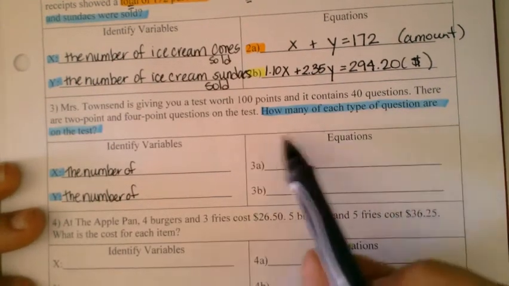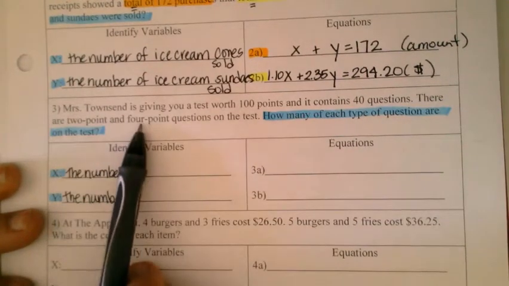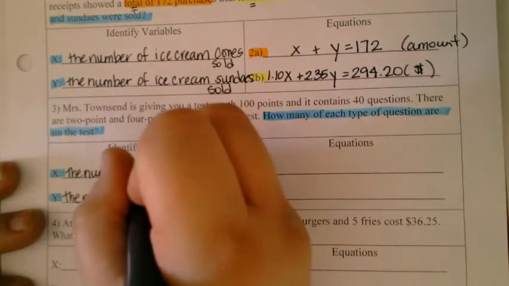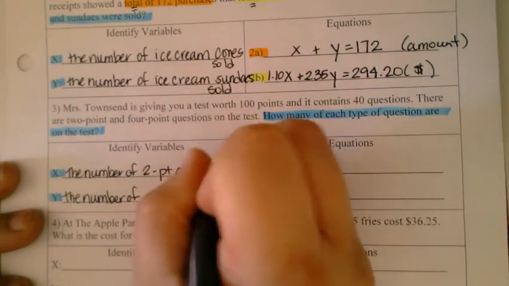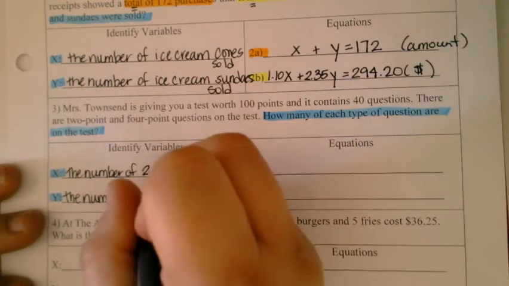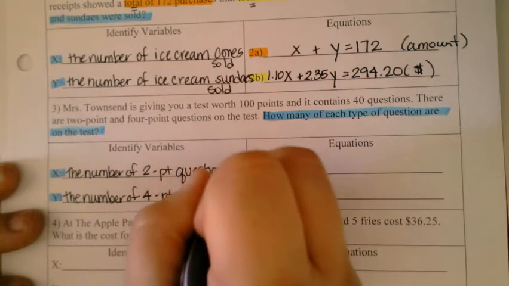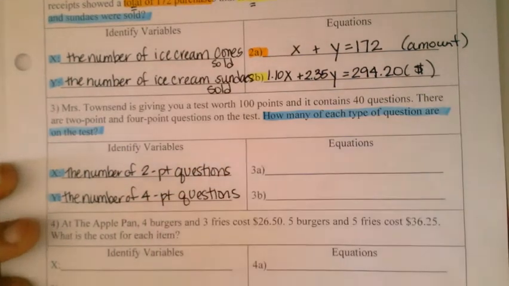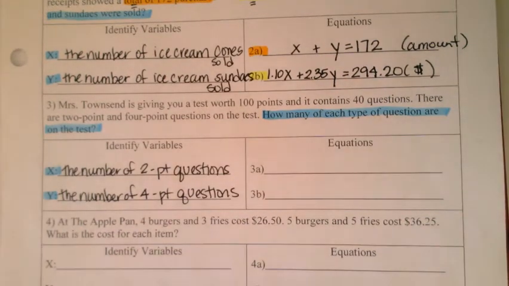Well, let's look back at what the types of questions are. We were told that there are 2-point questions and 4-point questions. So this one's going to be the number of 2-point questions on the test, and the Y is going to represent the 4-point questions on the test. Now that I know X is representing the number of those questions, the number of 2 points, and the Y is representing the number of 4 points, I can build my equations.